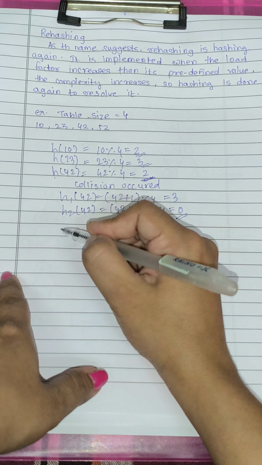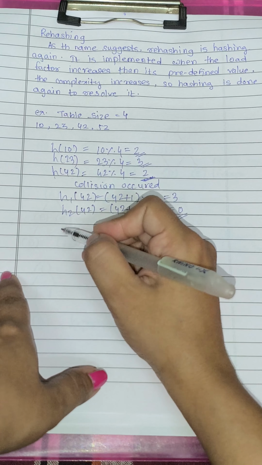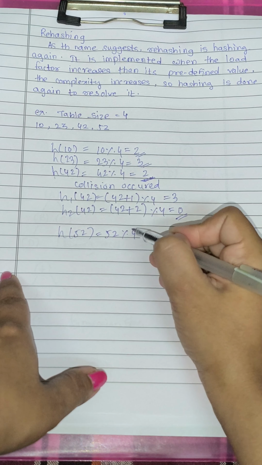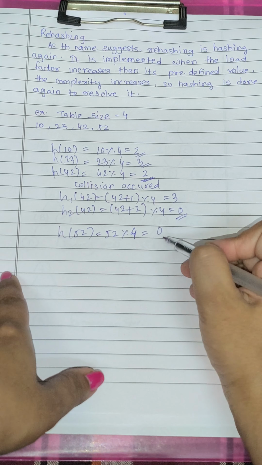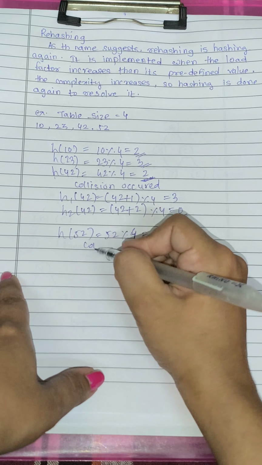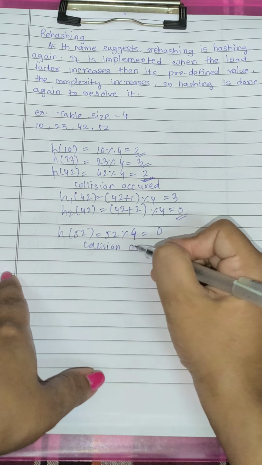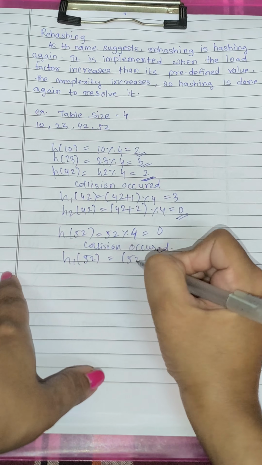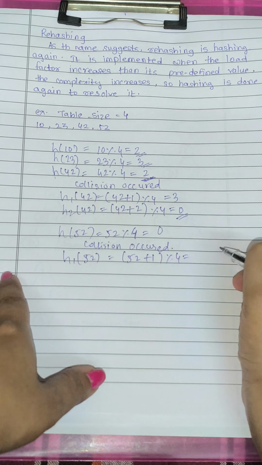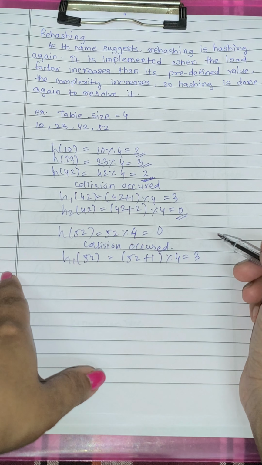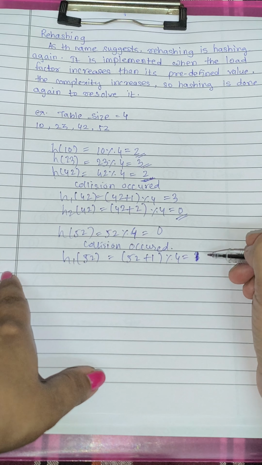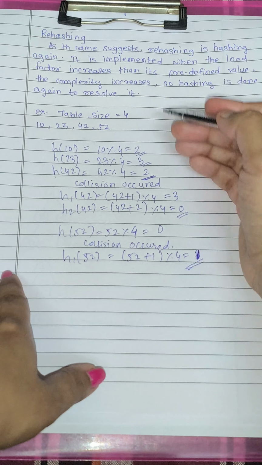Now we will go for the next calculation, which is the next value 52. So I'm doing h of 52, which is 52 mod 4. We will have index 0. Now 0 is already in use, so there is a collision. So we will go for h1 of 52, which is 52 plus 1 mod 4. So it will be 53, giving us index 1. So it is getting resolved at this place. There is no problem in this particular format of implementing hashing.